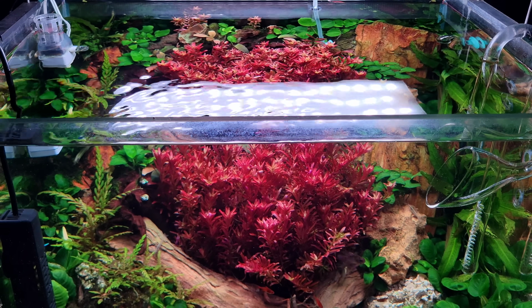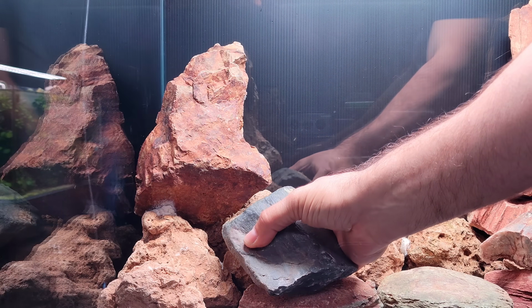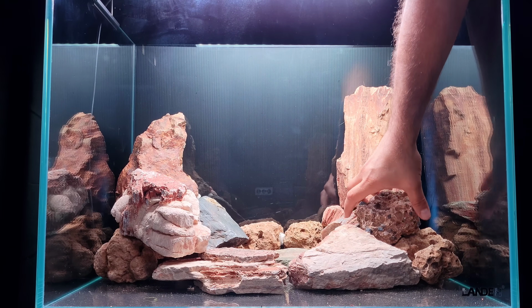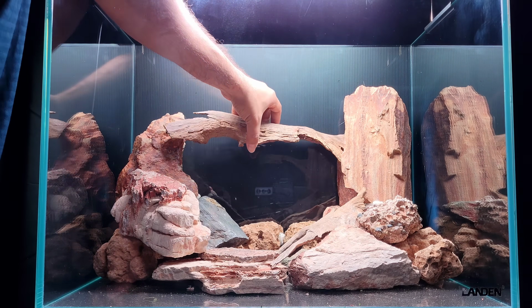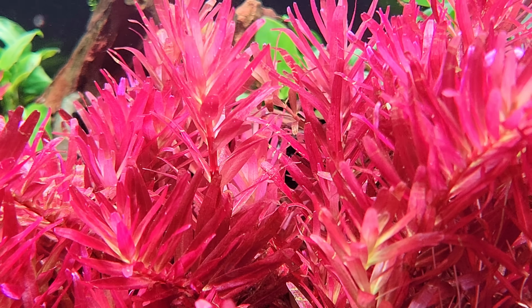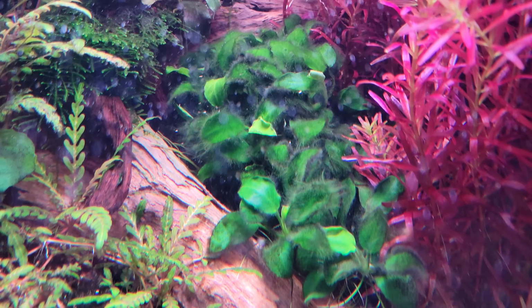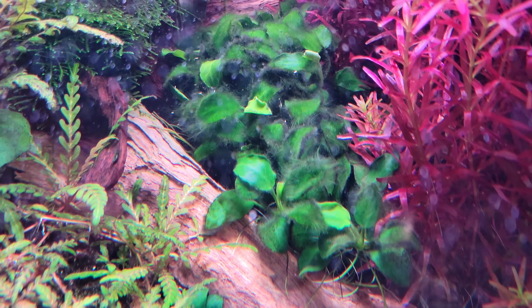Think of light as energy and nutrients as building materials. It doesn't matter what you're building. You need energy to do the work, and you need materials to build with. If one is missing, the project falls apart. When light and nutrients are balanced, plants grow healthy and stable. When they are not balanced, algae takes advantage.